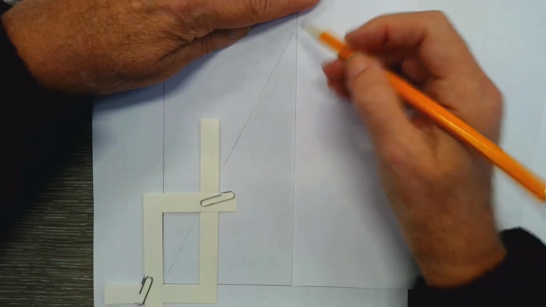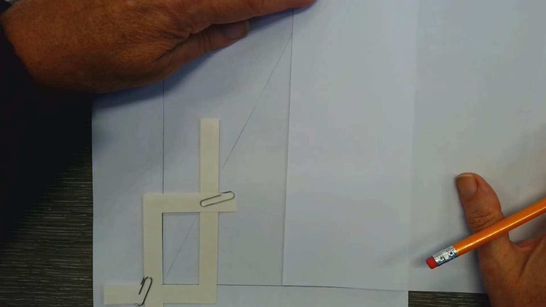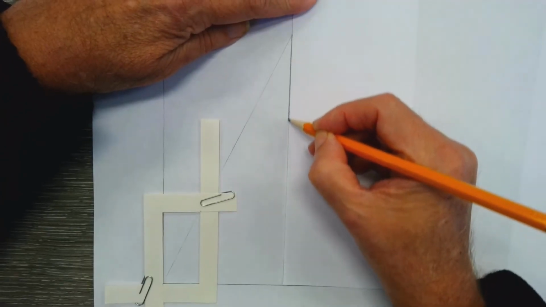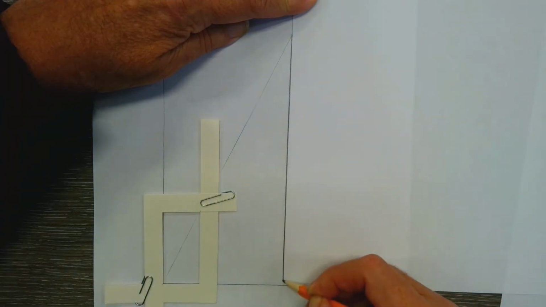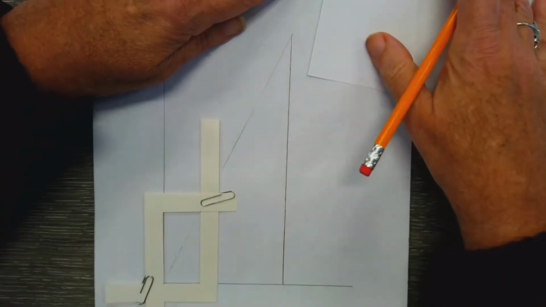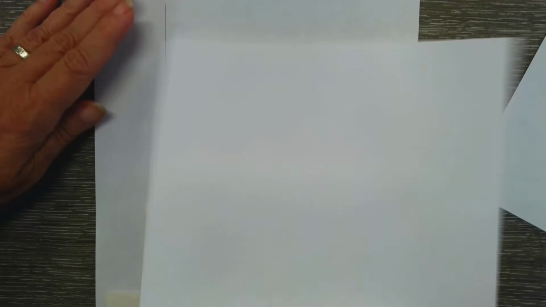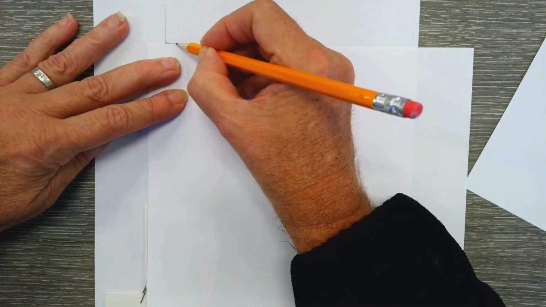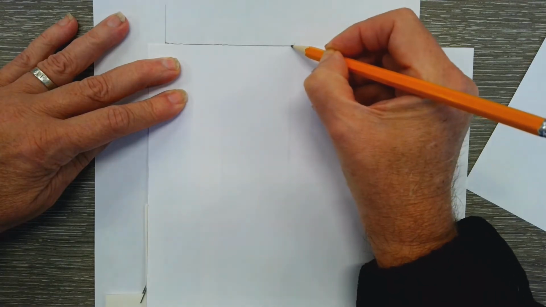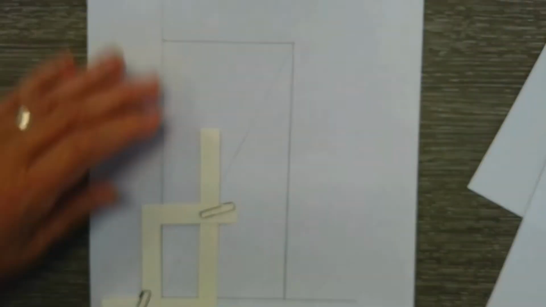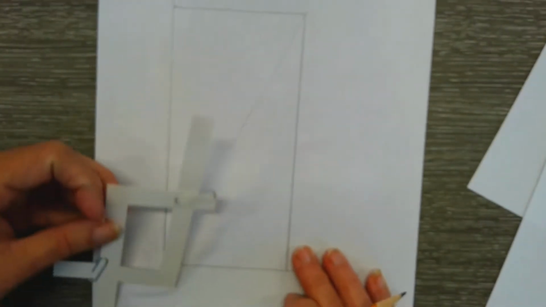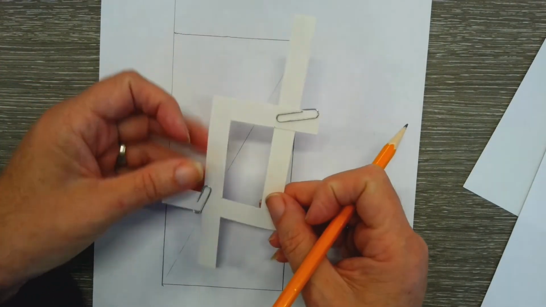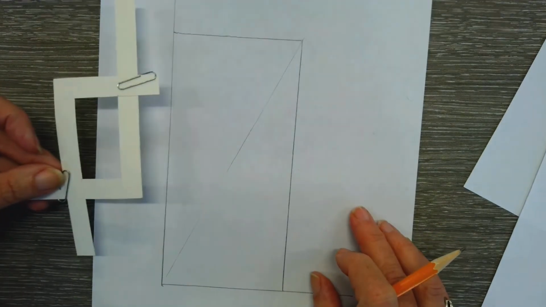If I drop a line down from that diagonal line and over, now the scale, the proportion of this rectangle matches this rectangle. You see how we did that?